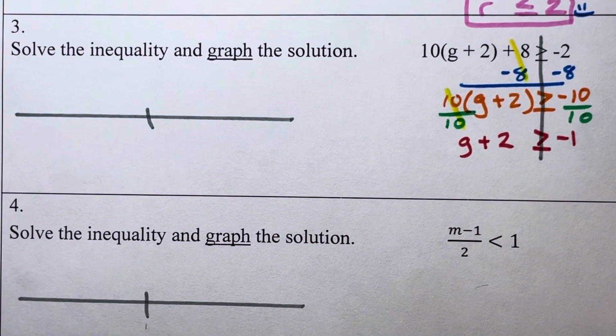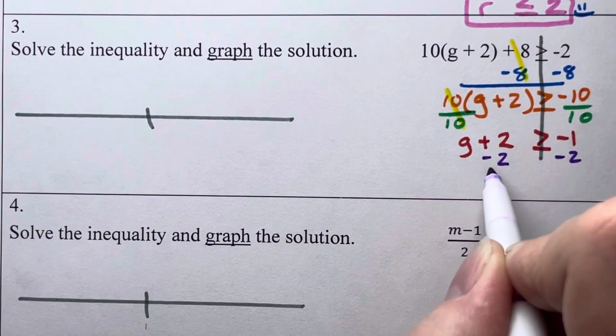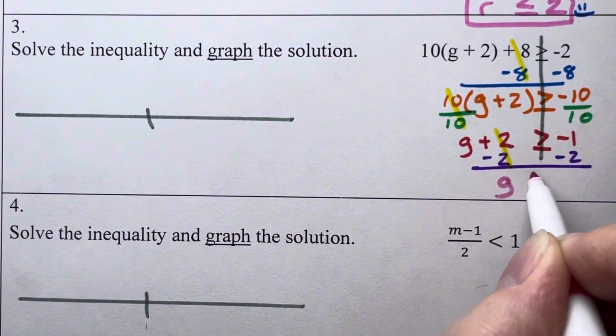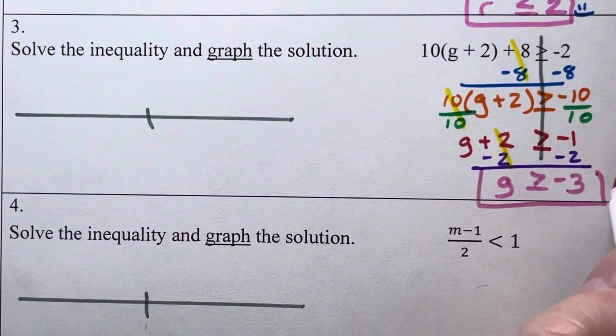All right, let's finish this off by getting rid of that 2 by doing its opposite so that the 2's on the left side of the river cancel out, leaving me with g greater than or equal to negative 1 minus 2 more, which is negative 3. All right, let's go ahead and graph.